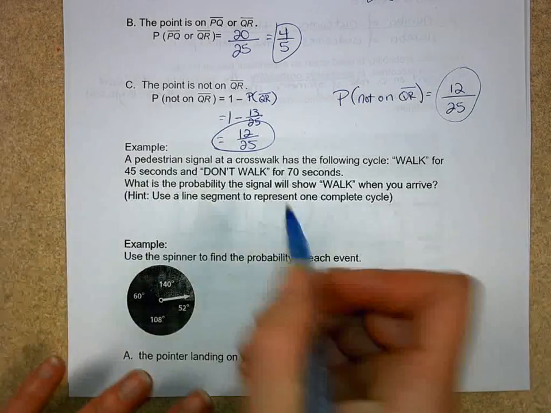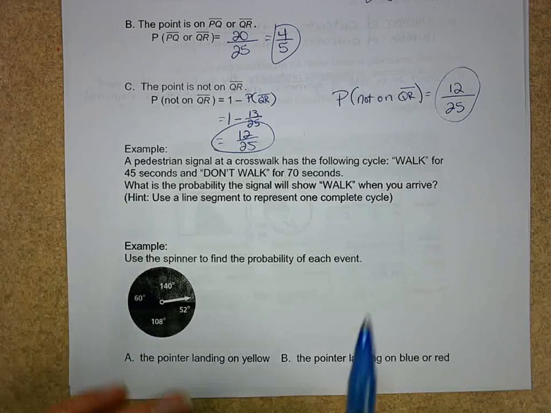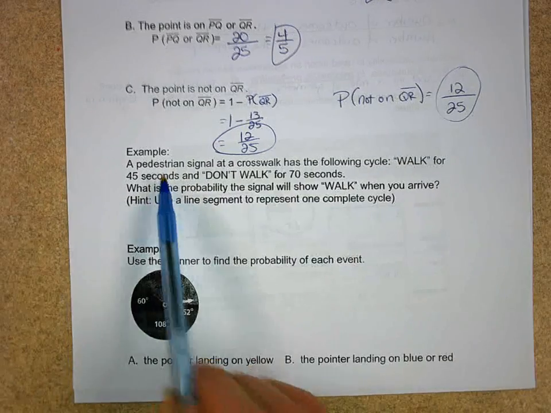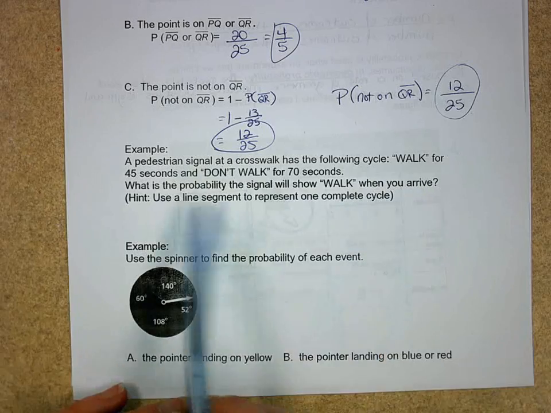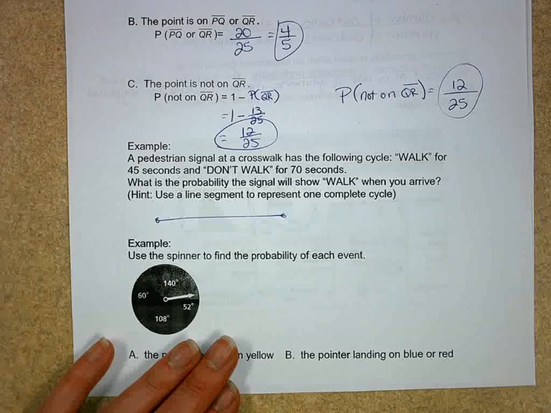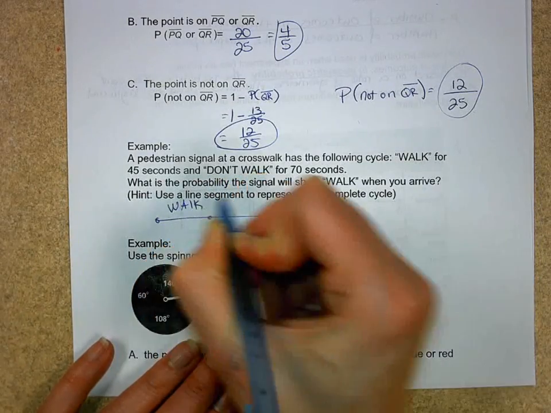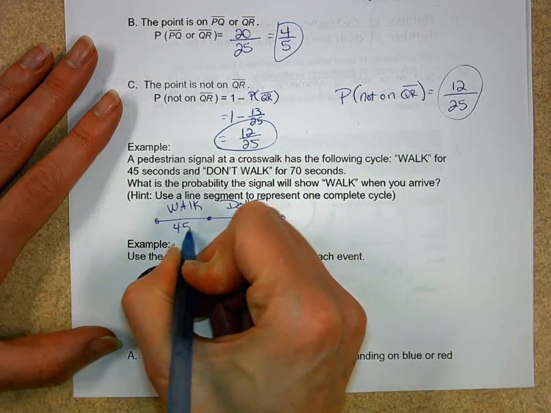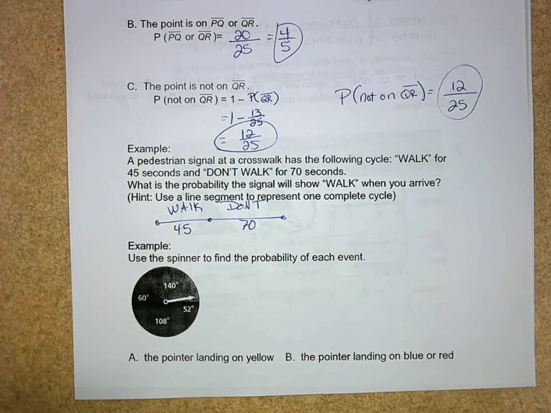So here, we're talking about just a simple walk and don't walk symbol, okay? Now, when we're doing this, it says we have a pedestrian signal at a crosswalk that has the following cycle: walk for 45 seconds and don't walk for 70 seconds. What is the probability the signal will walk when you arrive? Hint, use a line segment to represent one complete cycle. So I'm going to do a line segment. Here's my one complete cycle. But it should be divided into two cycles: walk and don't walk, right? So walk cycle is for 45 seconds. The don't walk is for 70.